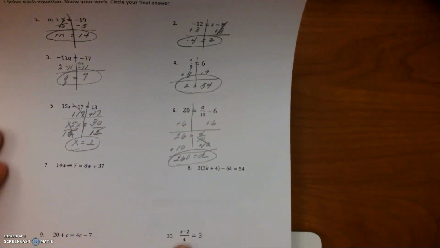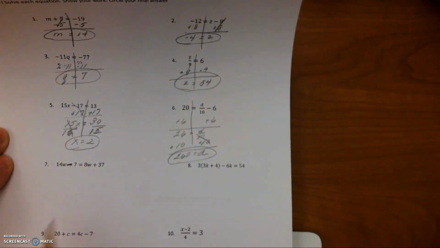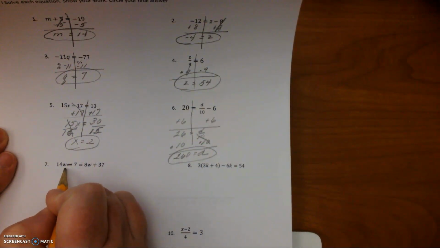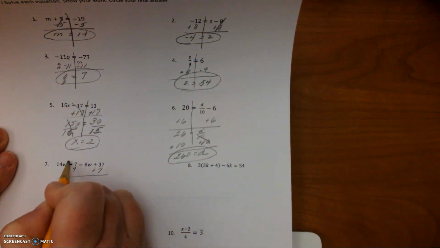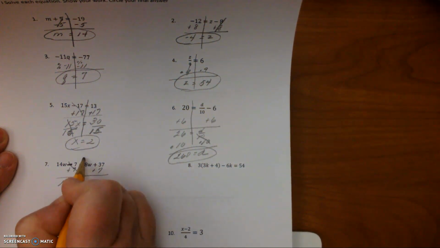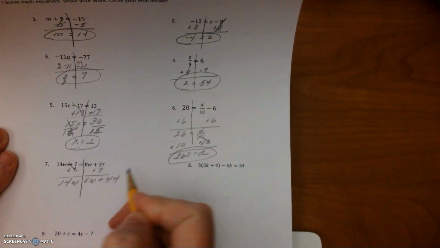We're going to go up here. I'm going to make this a minus instead of an equal sign. So we're going to get rid of the constant on this side. So we're going to add, these cross out, for 14W equals 8W plus 44.